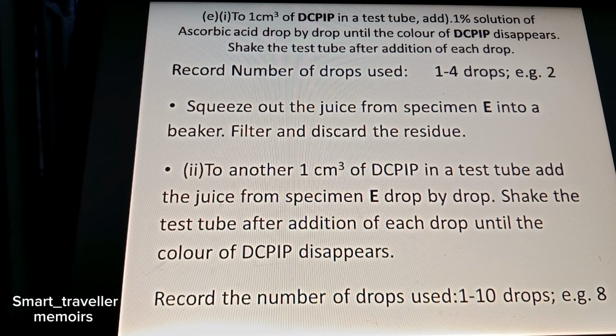So it is 1 to 10 drops in G8. So if you say 1 drop, okay. If you say 2 drops, okay. 3 drops, but you cannot give the range of 1 to 10. No. State the specific number.